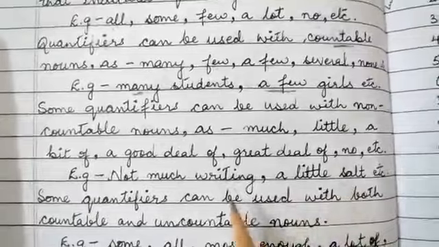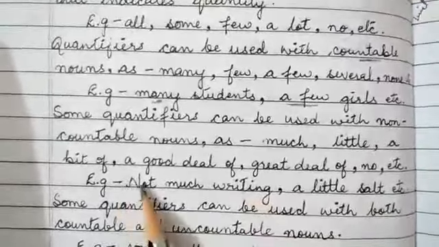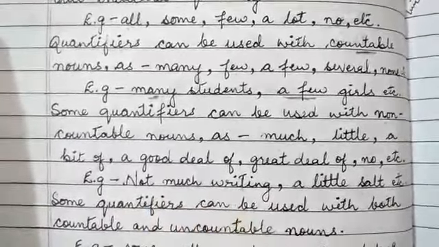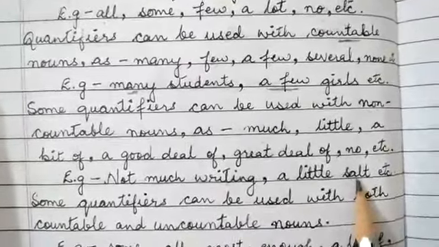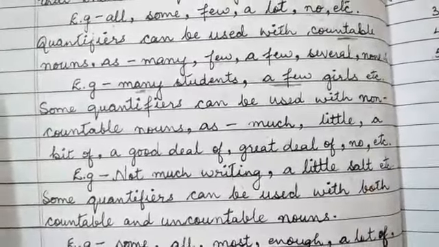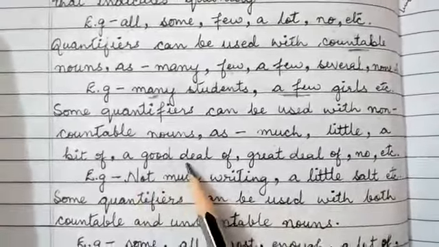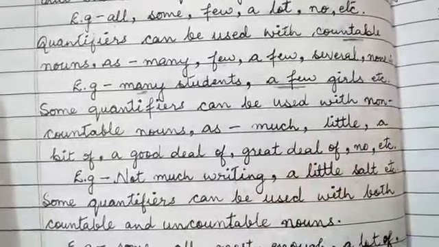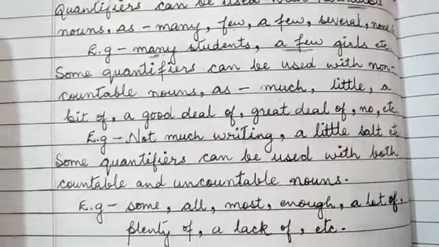Okay, now see here, when I say writing, writing is not a thing that you can count. You cannot count 1, 2, 3, 4, 5, 6, 7, 8. Writing is not the thing to be counted. Salt. Can you count salt? Can you count sugar? No. Can you count turmeric? Can you count flour, that means atta? No, you cannot count. So some quantifiers are used with non-countable nouns. Clear to everyone? Okay, now see next.